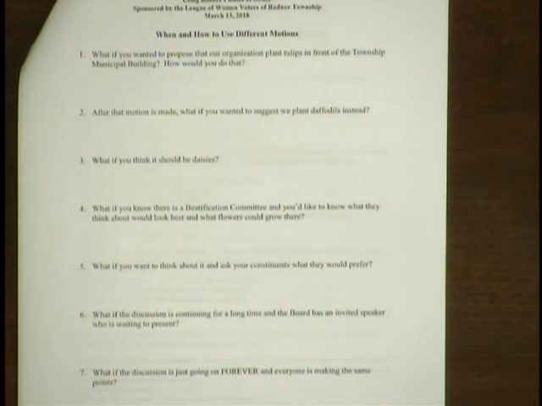What kind of motion is that? Amend. Perfect. Do you want to try it? Anybody want to give it a try? Yeah, go ahead. I make a motion we amend the motion to plant daisies. The motion was to plant tulips. The original. Okay.